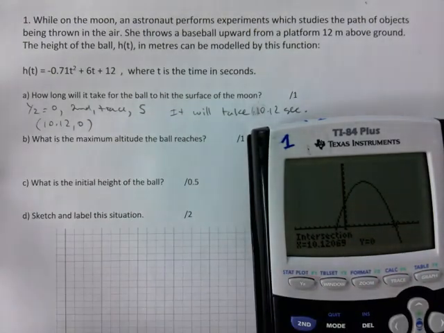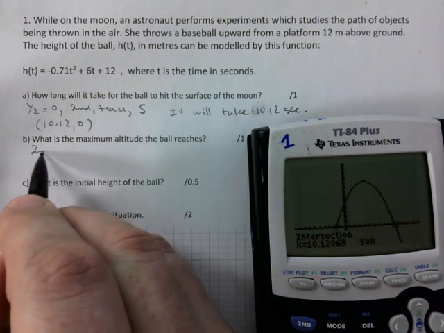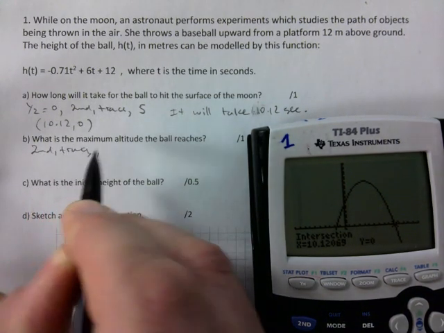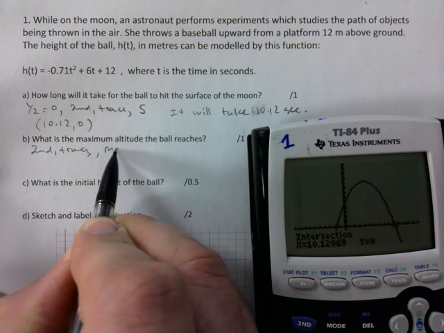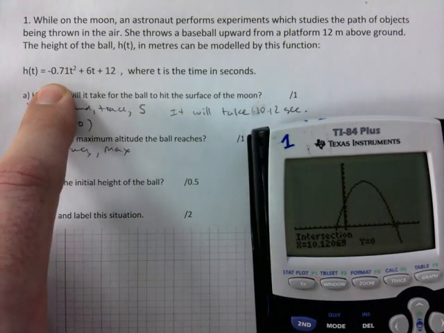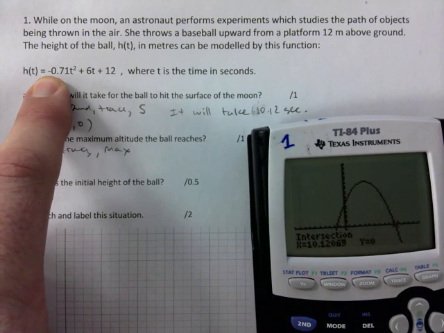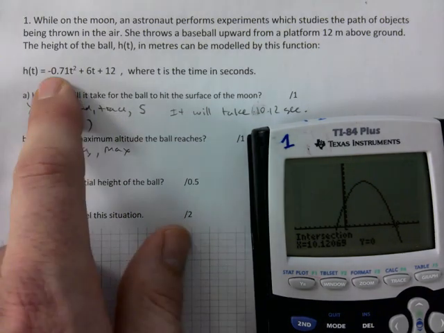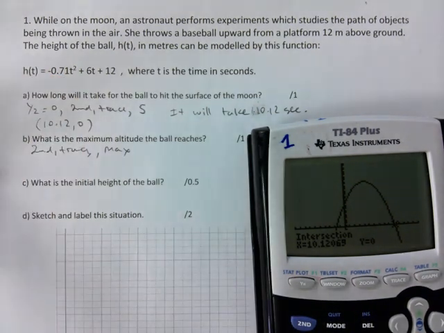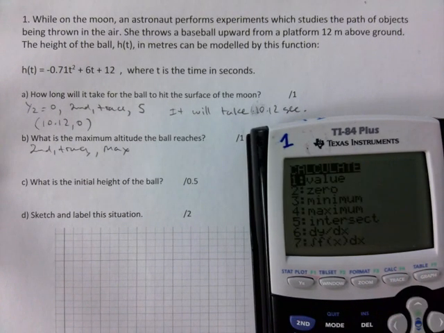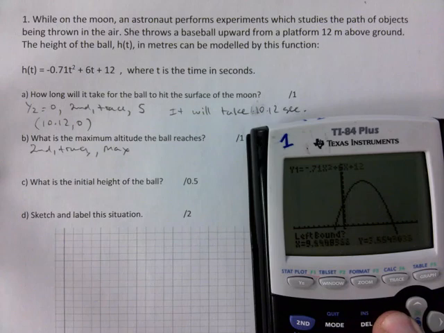What's the maximum altitude the ball reaches? Obviously, we're talking vertex, right? So I'm going to say second trace, max. You expect, based on the context, that the ball is going up and then hitting the ground, so the parabola should be pointing down. Some students forget to type in the negative, and they stick with the whole parabola pointing up, and I'm like, at some point it should have dawned on you that it's probably not the case. So just keep that in mind. Use common sense. So I'm going to use the max.